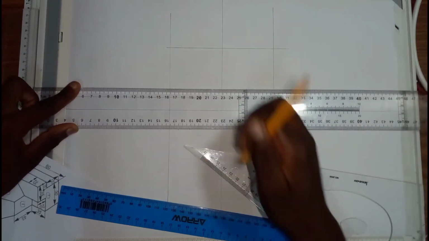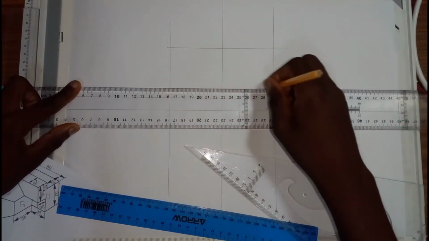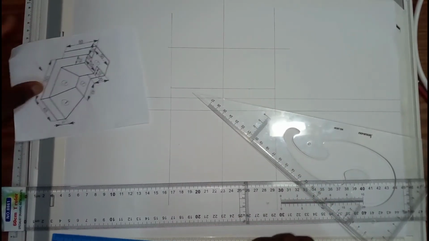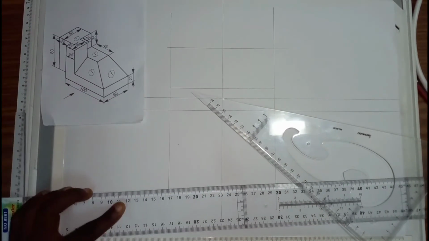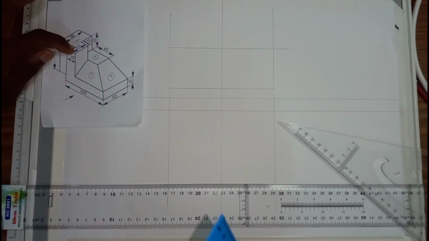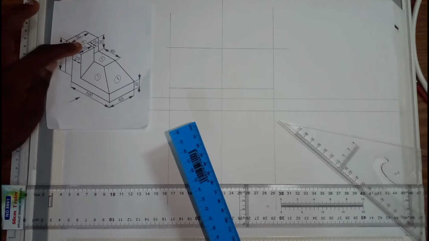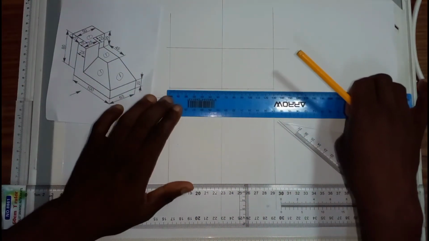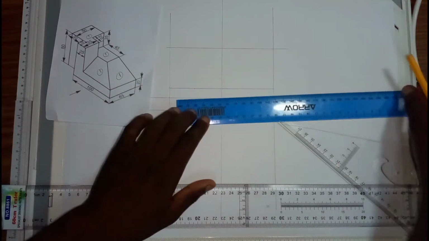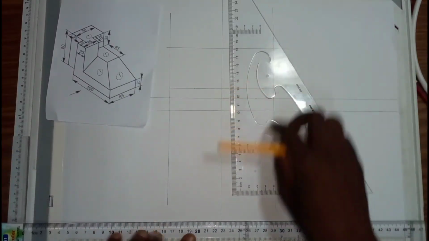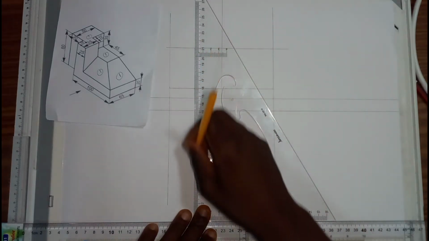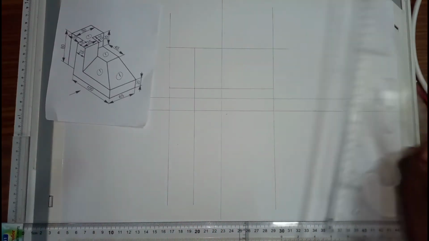and we're going to project it vertically. Okay, then from this end to this end, we're going to measure a distance of 30 from here to here. I'm going to say 30 here, and all my vertical lines, I'm going to project them vertically. Okay, I'm going to use them to draw the front view.